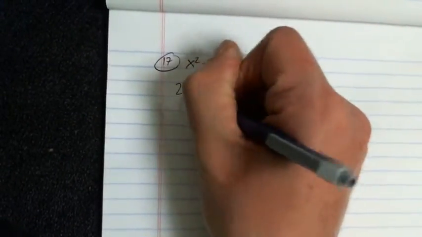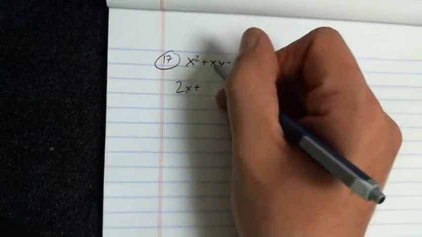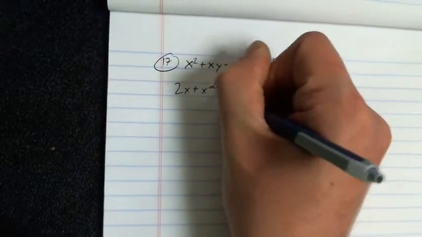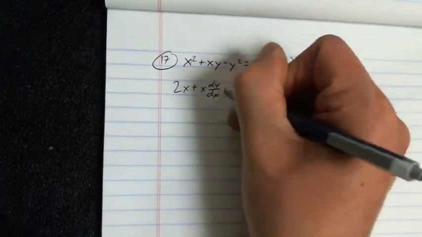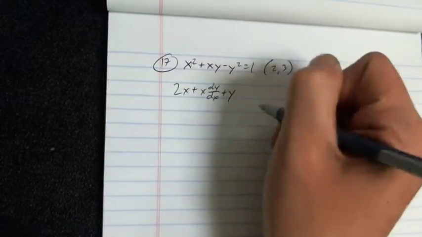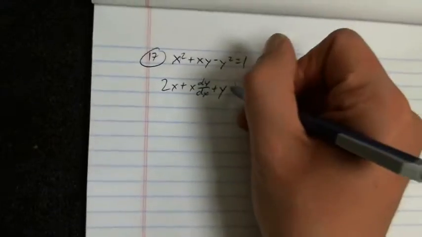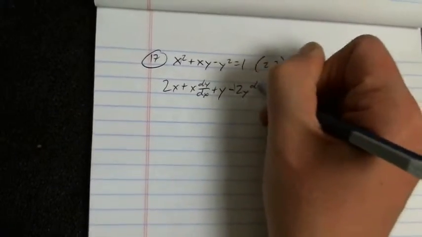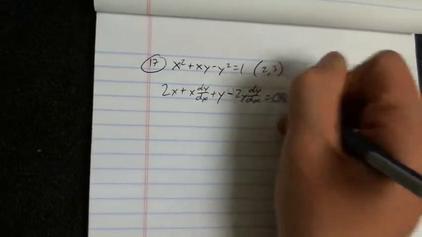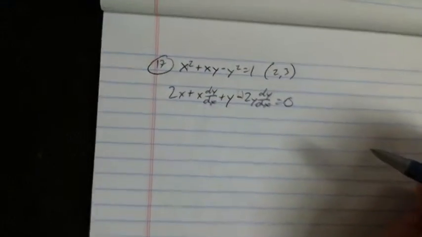So that would be 2x plus the first times the derivative of the second, plus the second times the derivative of the first. There's a 1 here, but I'm not going to write it. Minus 2y dy/dx equal to 0, so the derivative of 1 is 0.